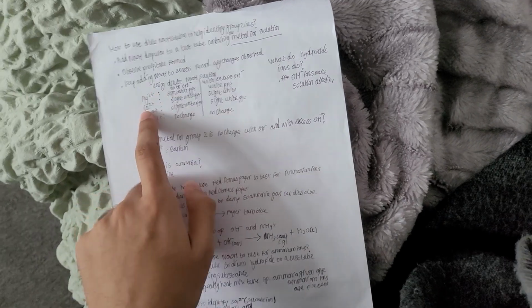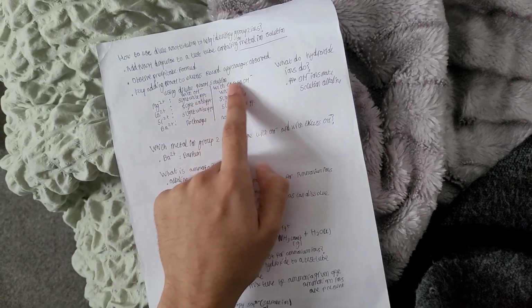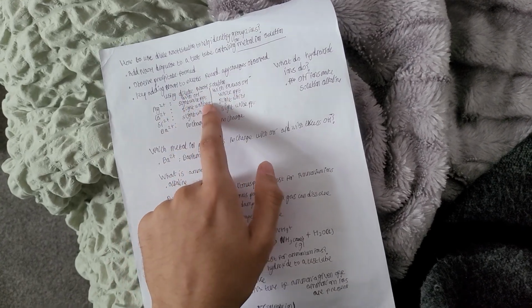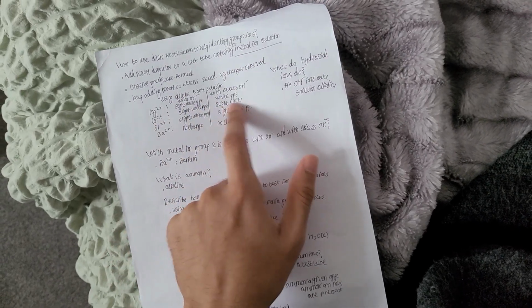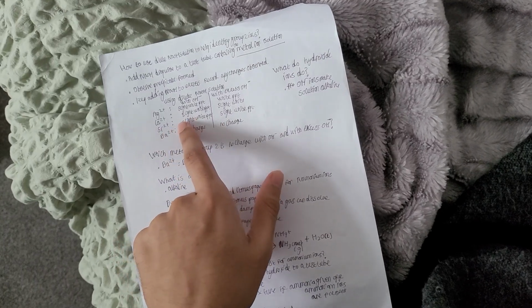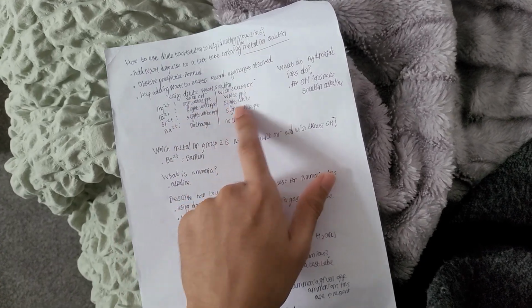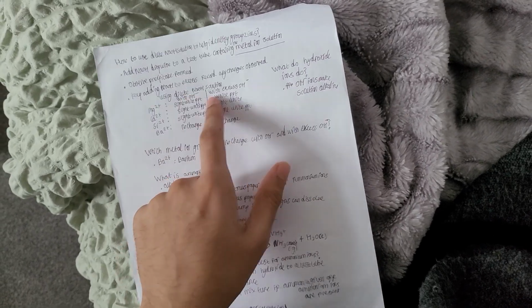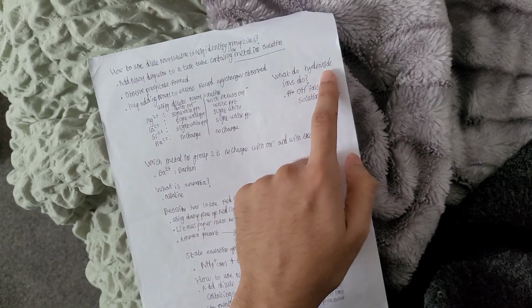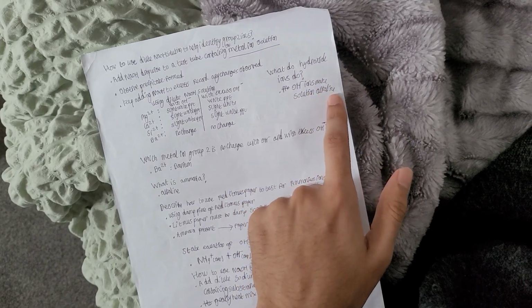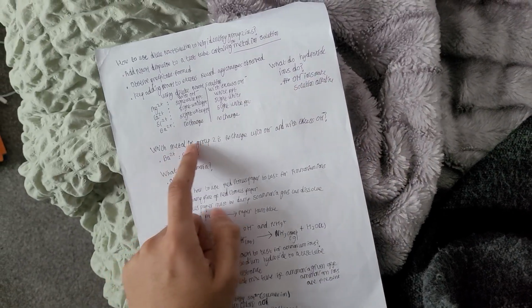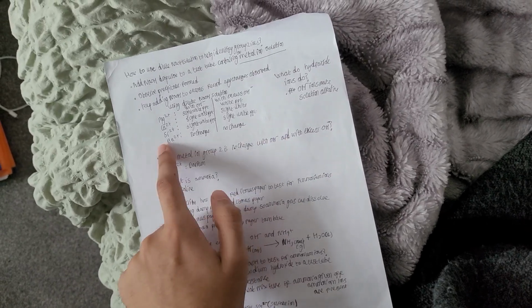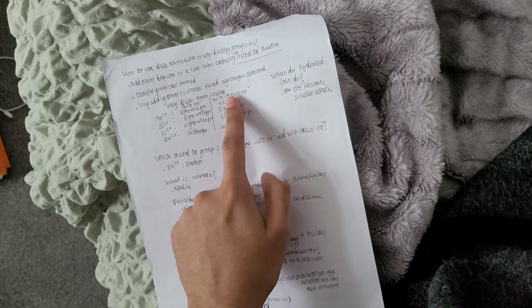So Mg2+ with OH- is a slight white precipitate, with excess OH- it's a white precipitate. Ca2+ with OH- slight white precipitate, with excess OH- slight white precipitate. Sr2+ with OH- slight white precipitate, with excess OH- slight white precipitate, and Ba2+, no change with OH- and with excess OH-. What do hydroxide ions do? OH- ions make the solution alkaline. Which group 2 metal ion shows no change with OH- and with excess OH-? Ba2+, barium. You can clearly see no change with OH-, no change with excess OH-.